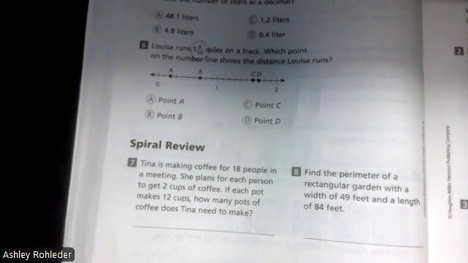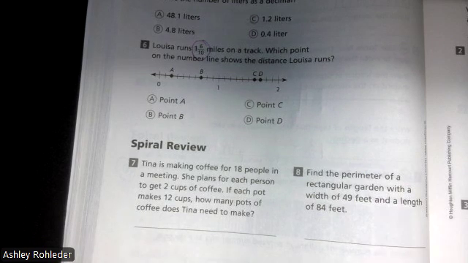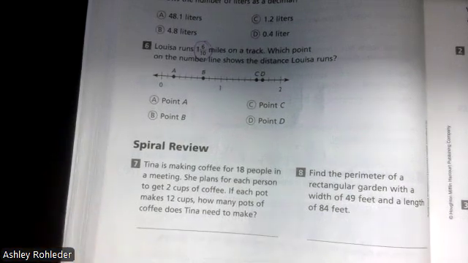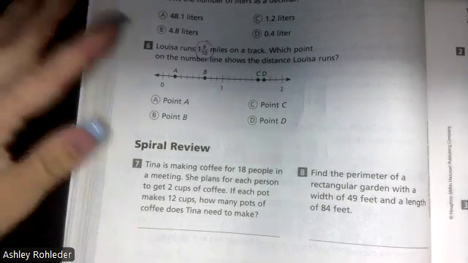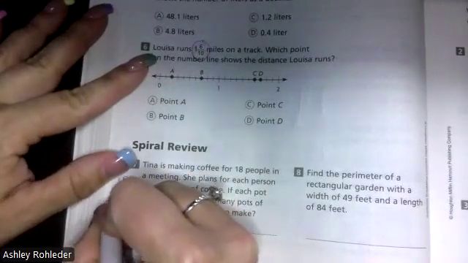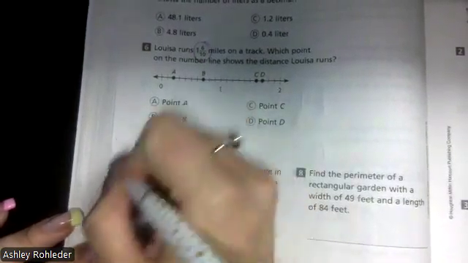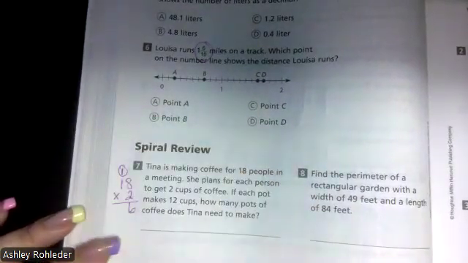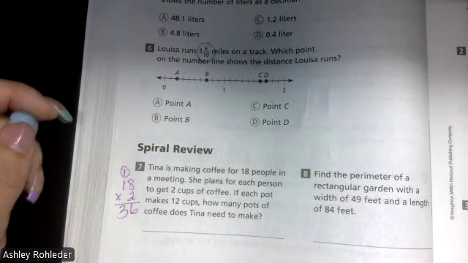Number 7, Tina is making coffee for 18 people in a meeting. She plans for each person to get 2 cups of coffee. Okay, so how many cups of coffee is she going to have to plan for? There's 18 people, each one gets 2. How would I find that? 18 times 2. So that's what we start with, right? So 2 times 8 is? 16. Carry the 1. 2 times 1 plus 1. 3. Okay, so how many cups of coffee will she need?